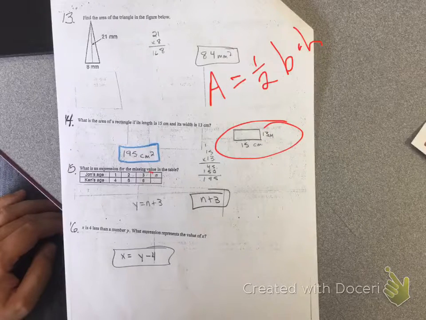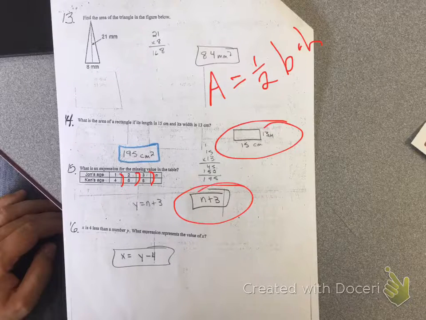How did I go from 3 to 6? I added 3. 2 to 5, I added 3. 1 to 4, I added 3. That's why it's n plus 3. Read what it says and write what it says. It says x is, so x equals. Okay.